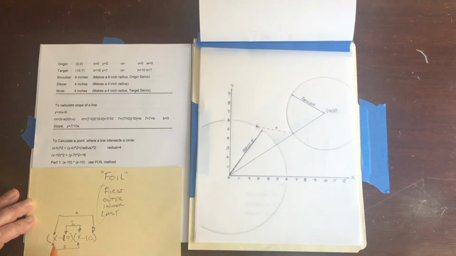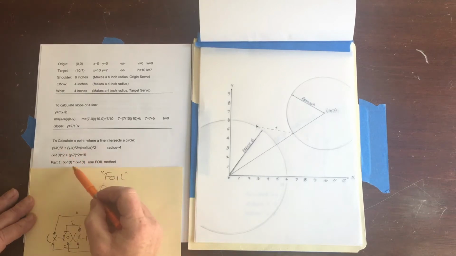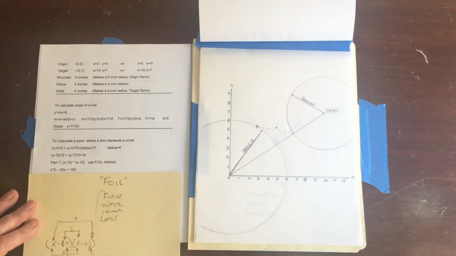And then you do the last, which is this and that, multiplied, which gives you plus 100. You write that all out, you get x squared minus 20x plus 100. That is this equation spelled out or calculated out.